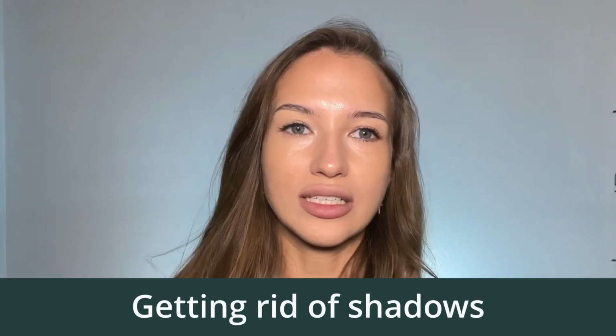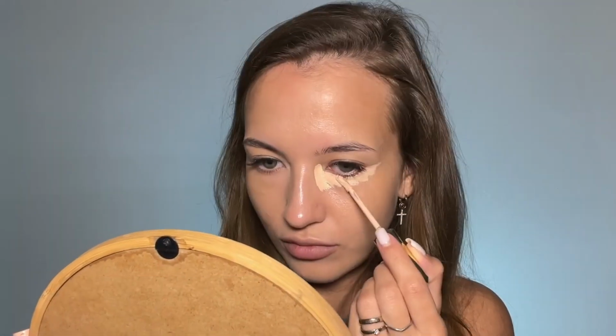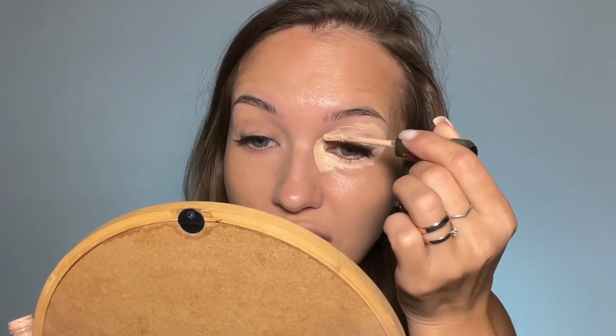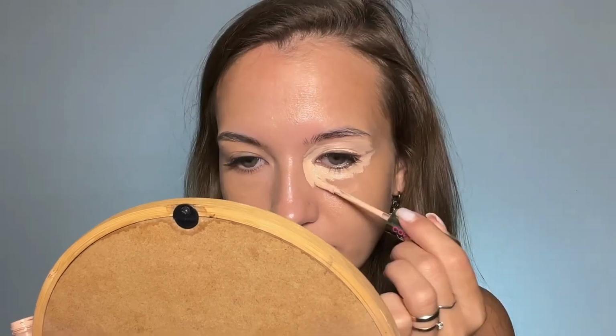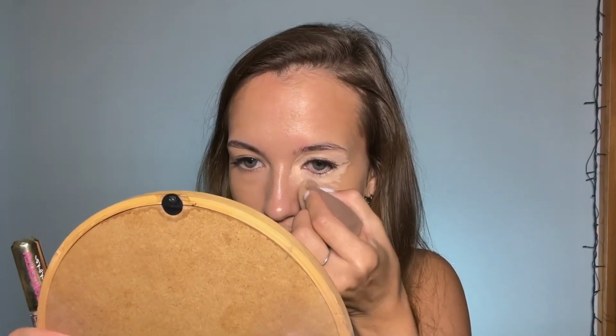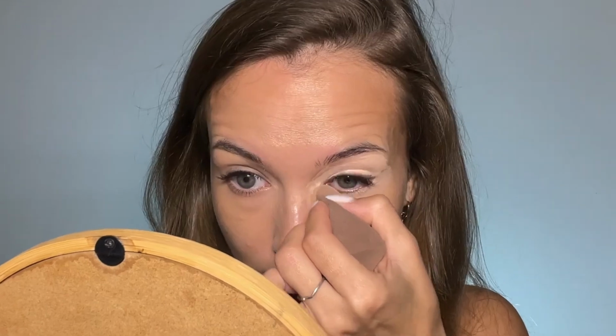After I've neutralized the blueness, I'll be brightening and getting rid of all the natural shadows. I apply the concealer on the upper and lower eyelids. Here the main thing is not to overdo it and not to choose too light a tone, as this is no longer relevant and can visually age your face. Usually we don't go close to the lashes on the lower eyelid, but in this case it will come in handy.